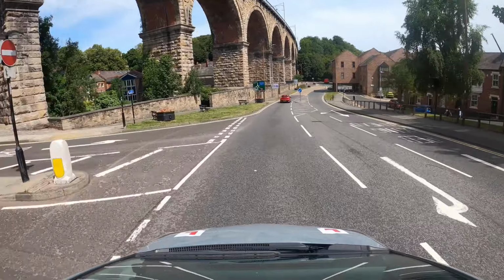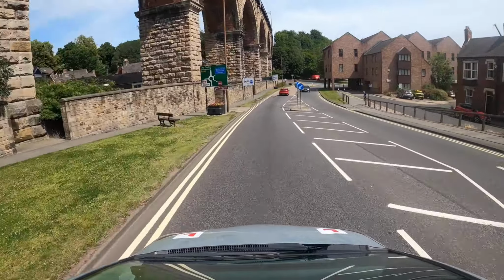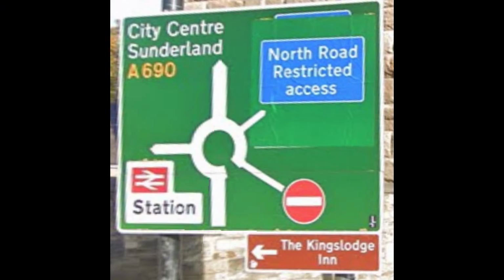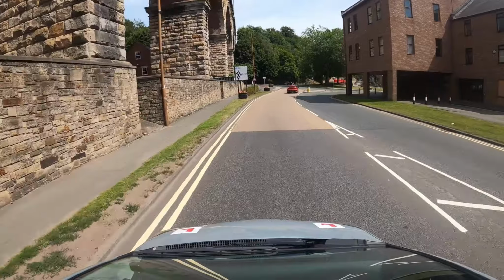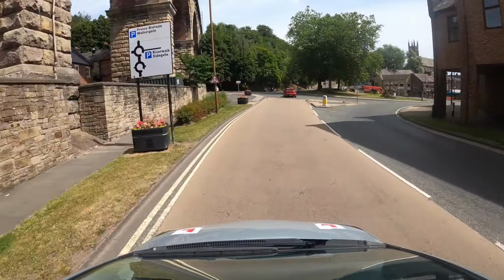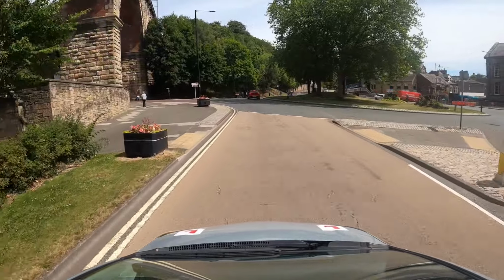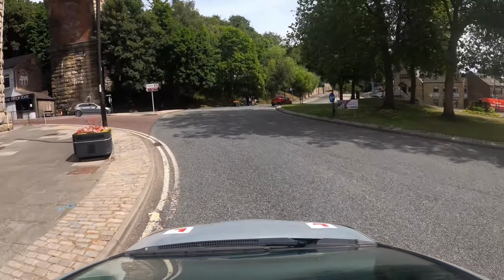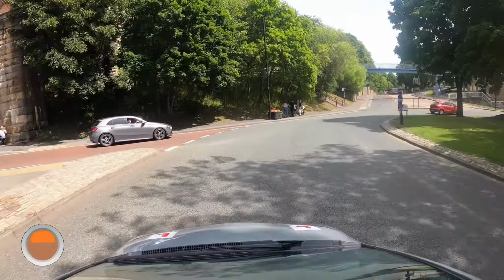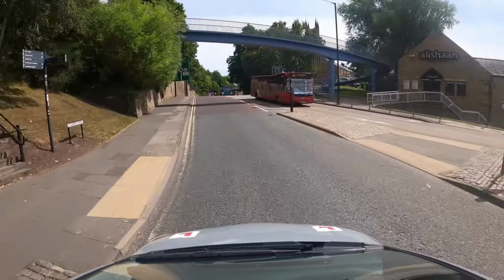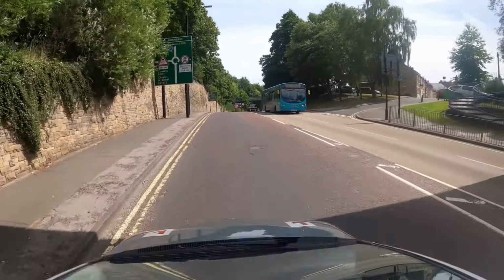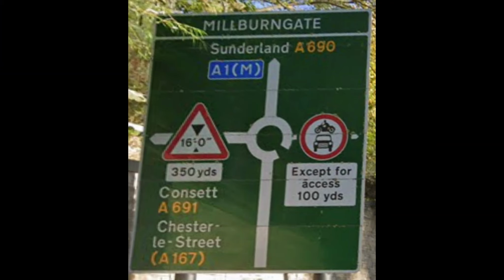This time we're on the A690 passing the Durham Viaduct. Cross the roundabout, second exit. Look right, look left, indicate left and make progress down to the roundabout, where on this occasion we're going to turn left up the A691.